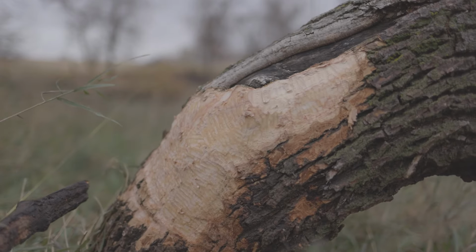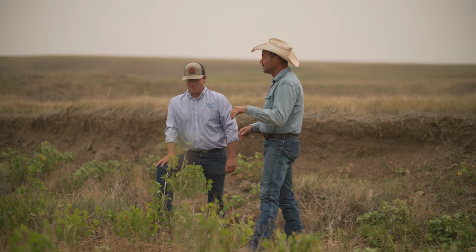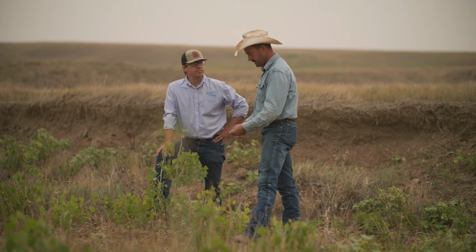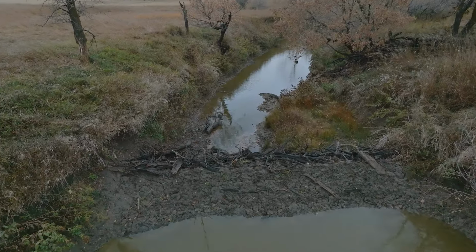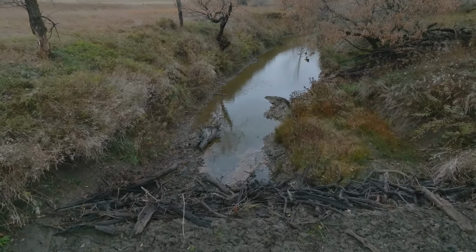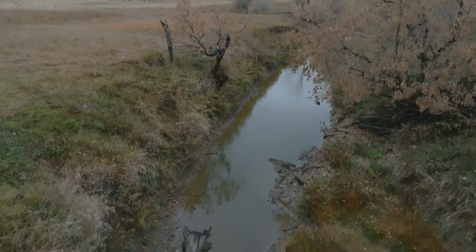But if you think about it in the longer term, having those beaver back are going to help you recruit more trees and promote more regeneration, because those beavers are going to start storing and holding water that's going to help us grow more trees.